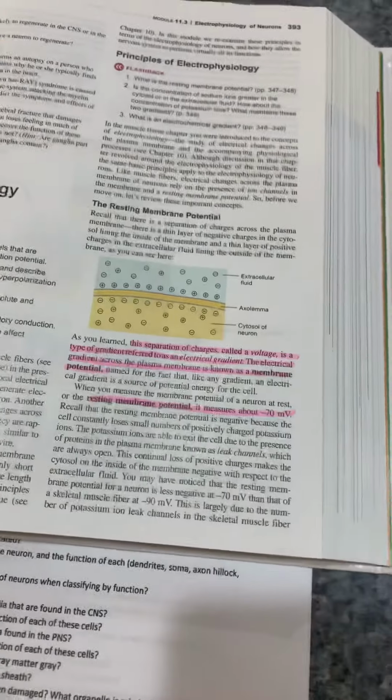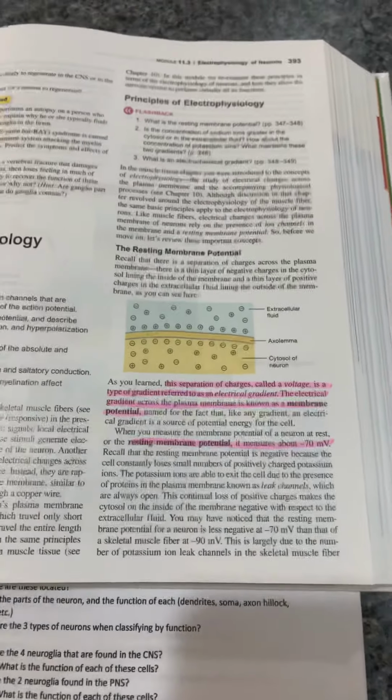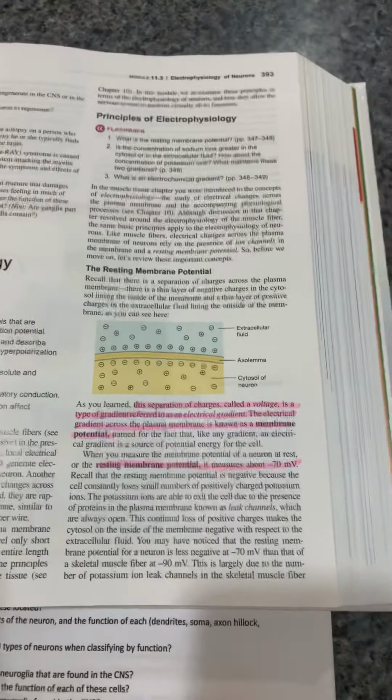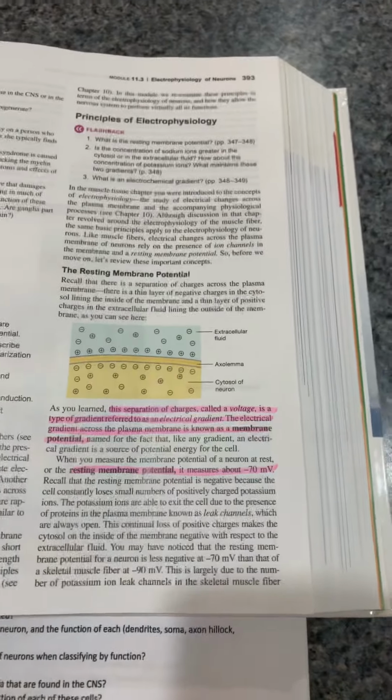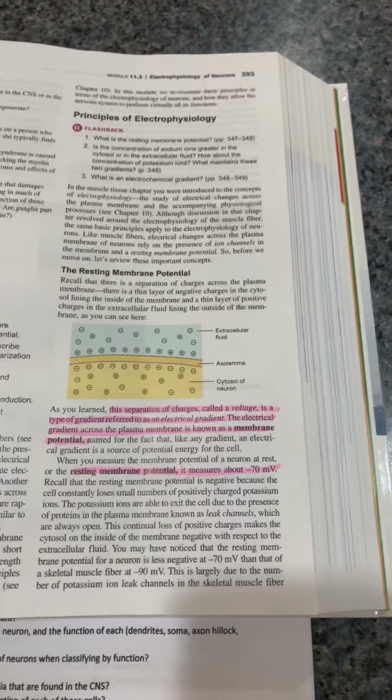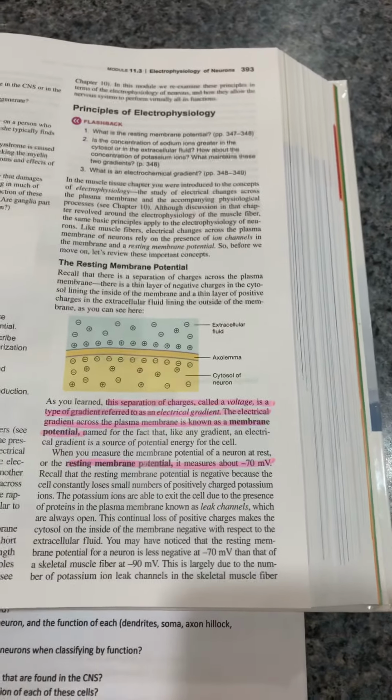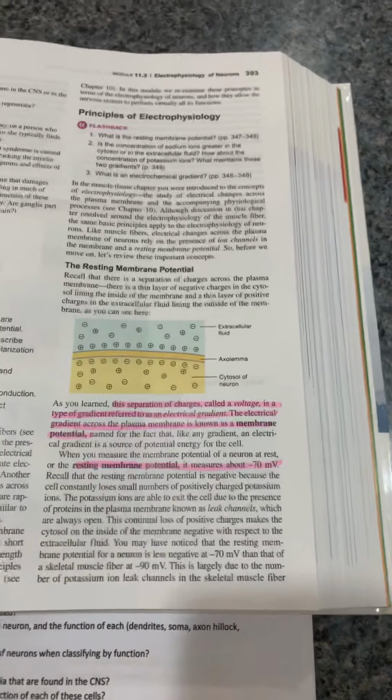Okay, right before we left for spring break, which seems like forever ago, we were talking about the neuromuscular junction, and we talked about how the neuron went to the muscle fiber. All these steps and things happened at the muscle fiber to depolarize it to cause the muscle to contract.